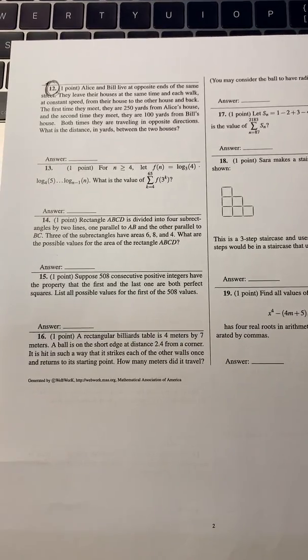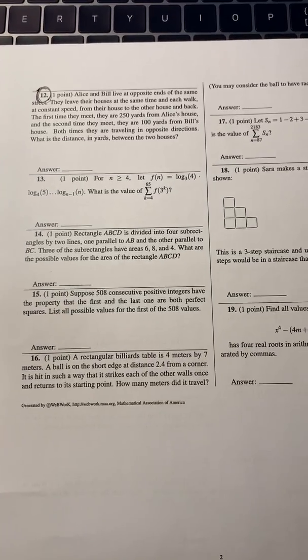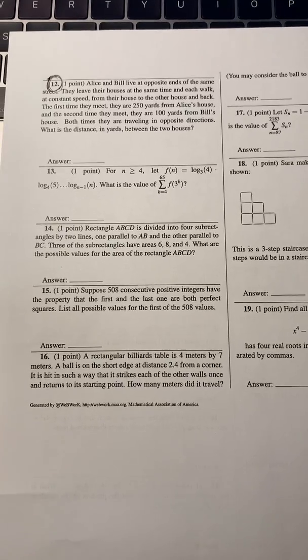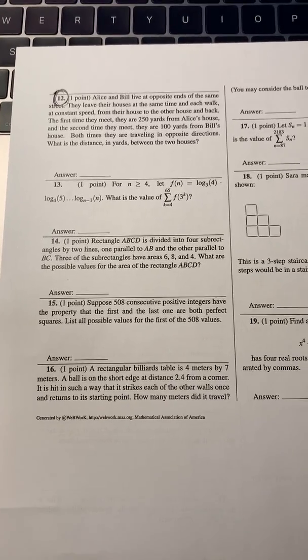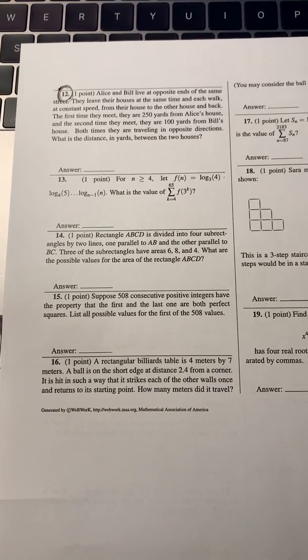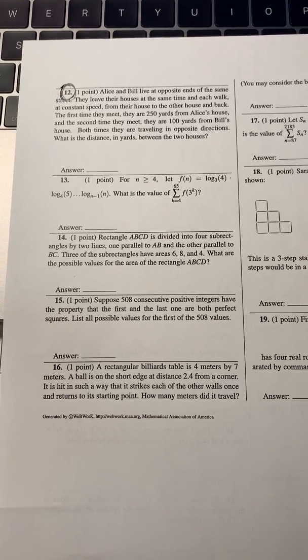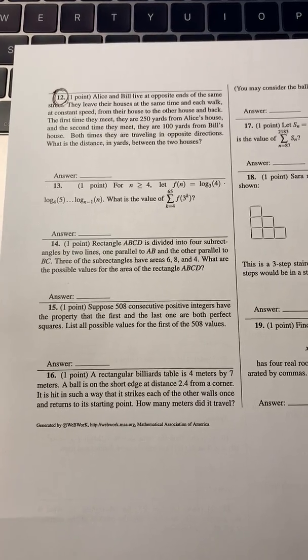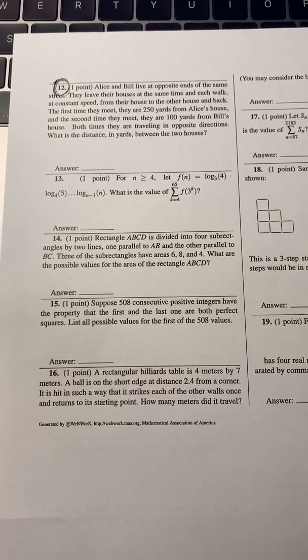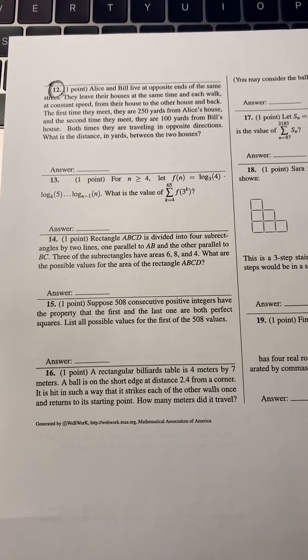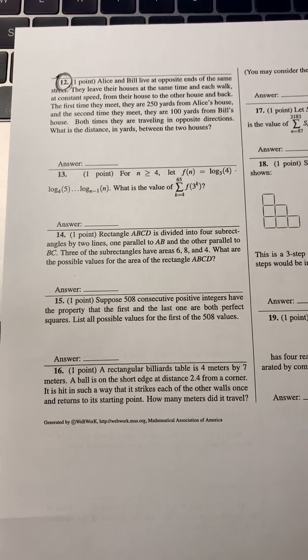For problem set 9, I had number 12, which reads: Alice and Bill live at opposite ends of the same street. They leave their houses at the same time and each walk at constant speed from their house to the other house and back. The first time they meet, they are 250 yards from Alice's house, and the second time they meet, they are 100 yards from Bill's house. Both times they are traveling in opposite directions. What is the distance in yards between the two houses?